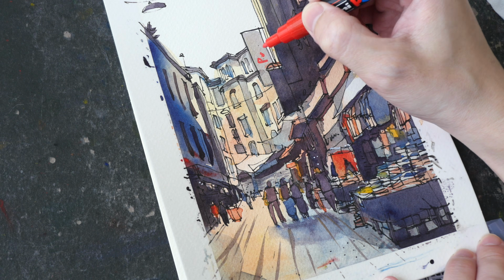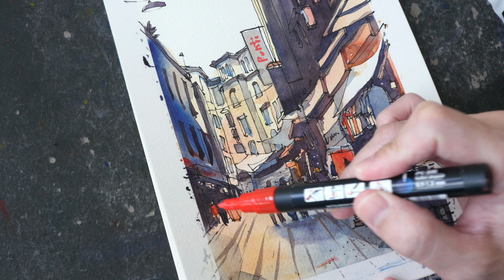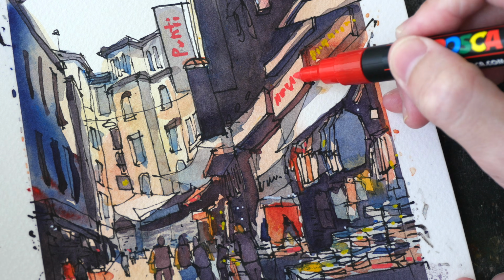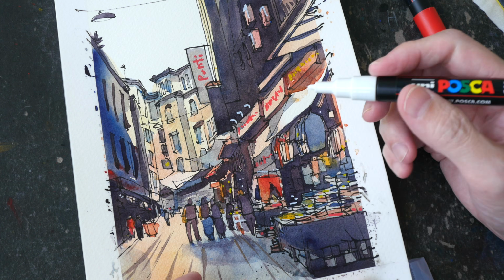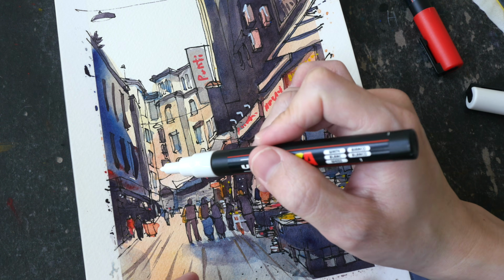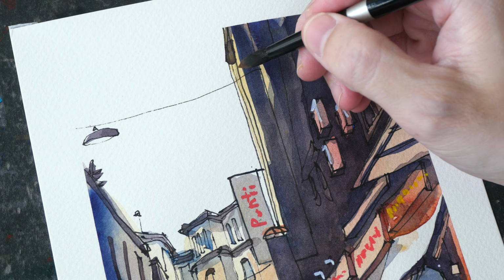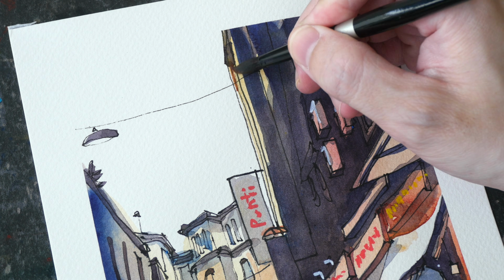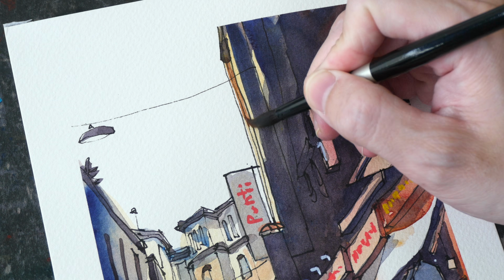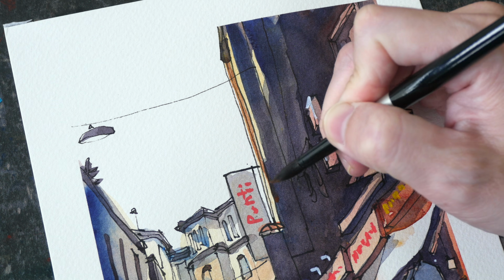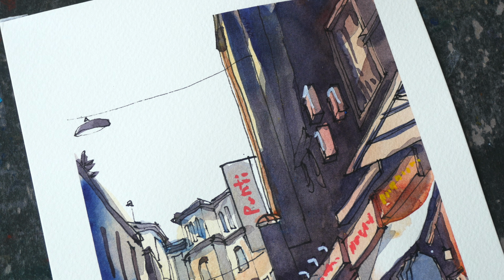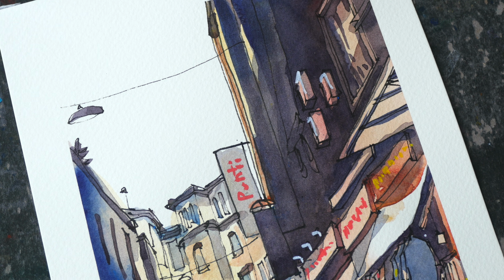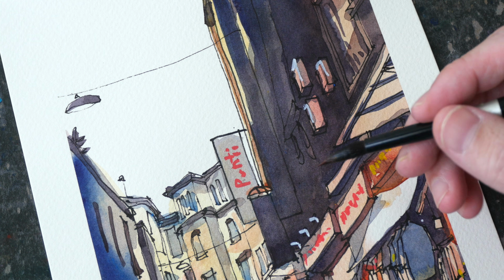And now I'm just using the Posca markers to add more details, such as the text on the signboards, using the white to add highlights. It's easier to use Posca markers compared to watercolor for adding certain details, especially if you want opaque details. So this is how the sketch looks.